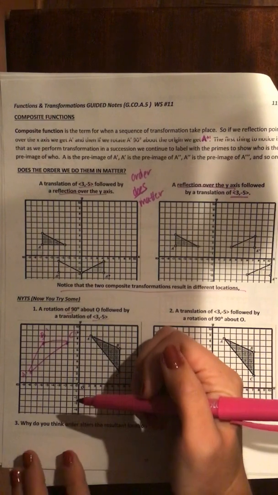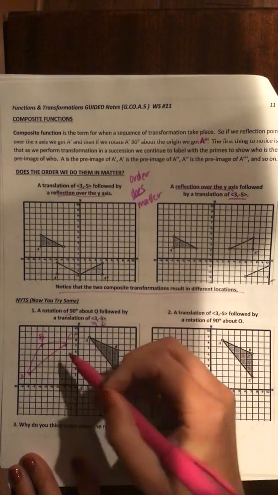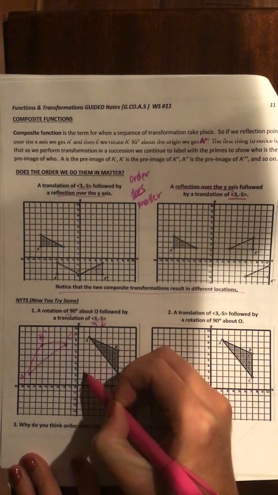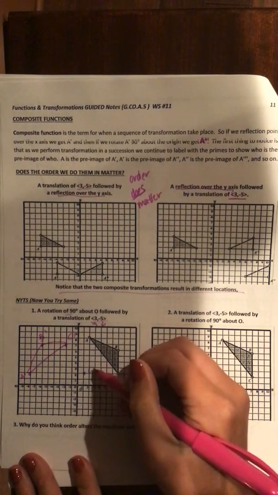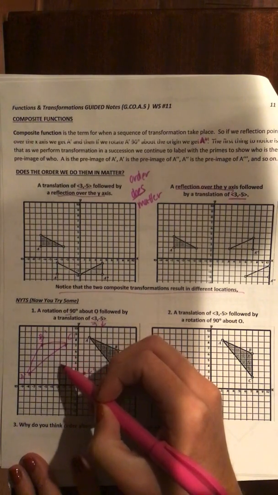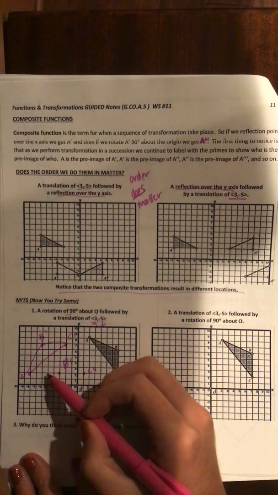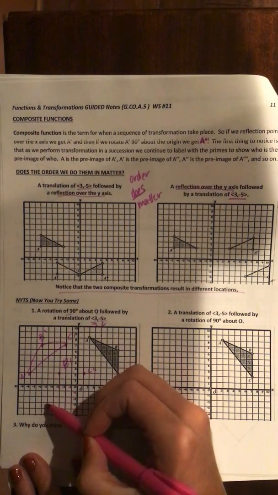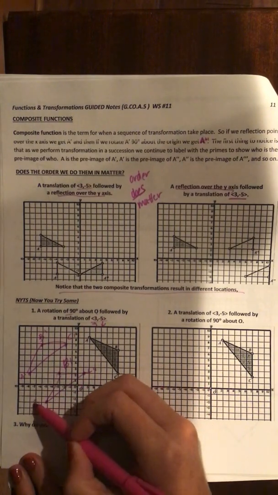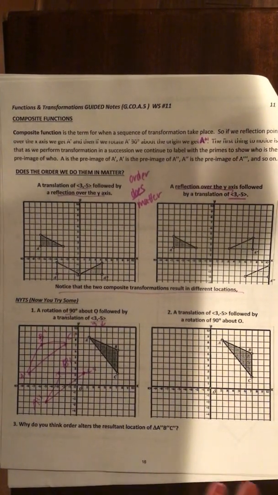And then I have to move it to the right 3 and down 5. So to the right 1, 2, 3, down 1, 2, 3, 4, 5. And I have moved that, and that is my double prime. So that's what happens when we do a rotation and then a translation.